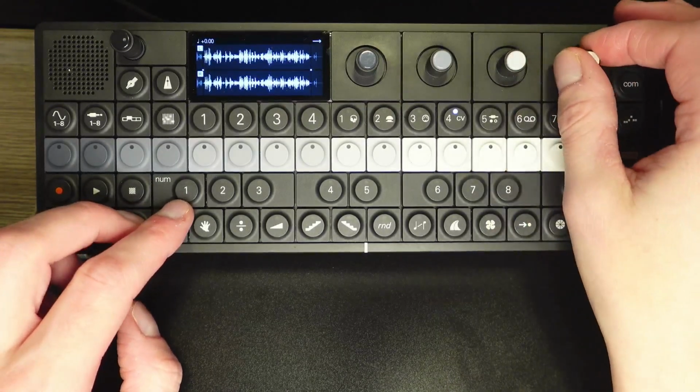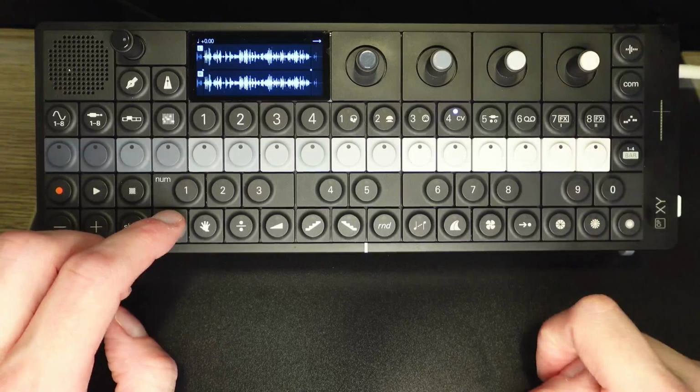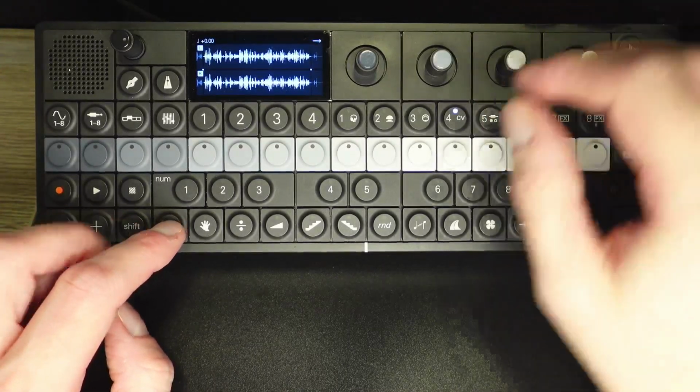If I don't want it to play all the way through, I could make it so that it gradually decreases after the beginning.